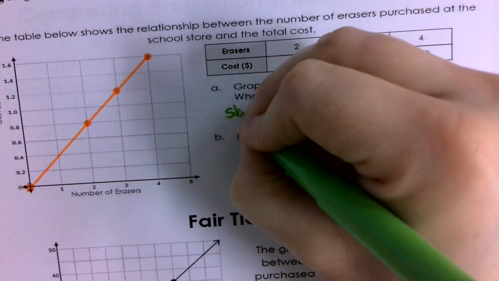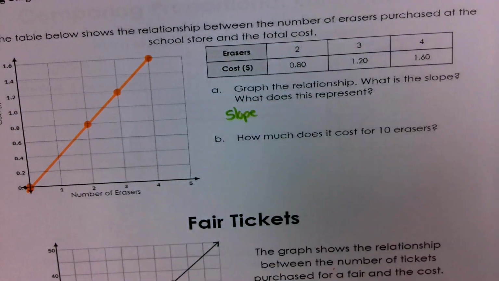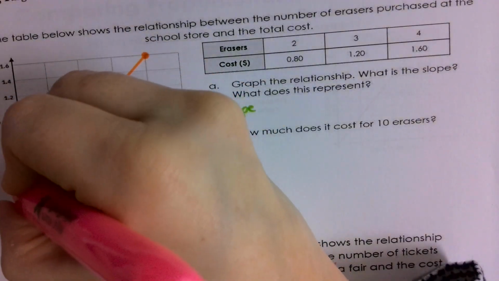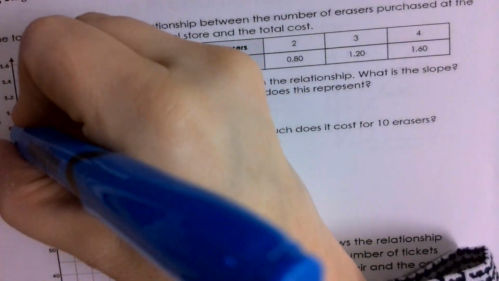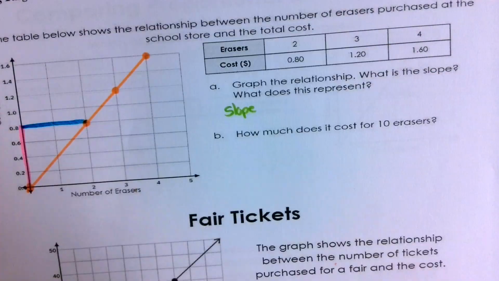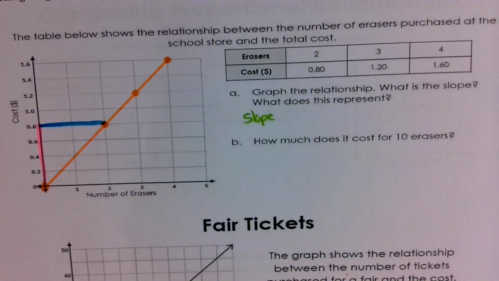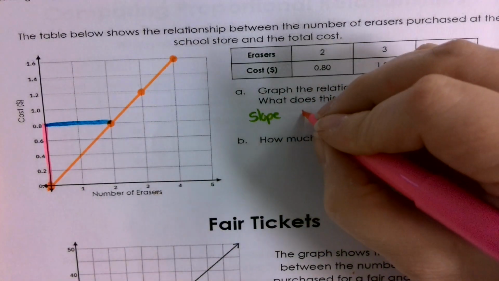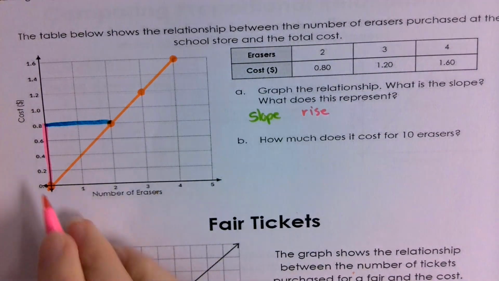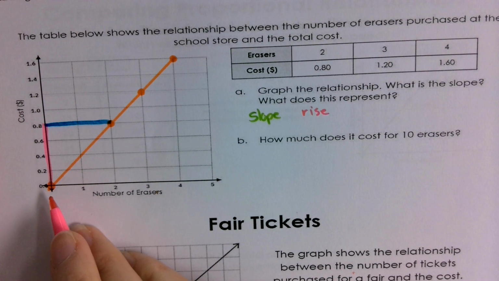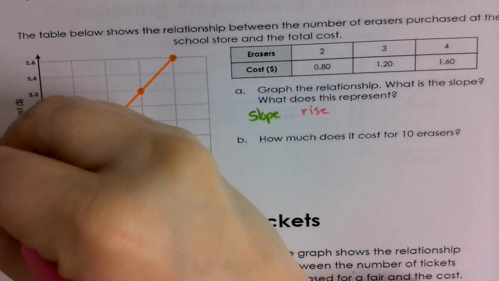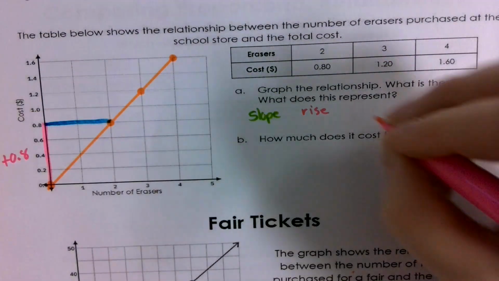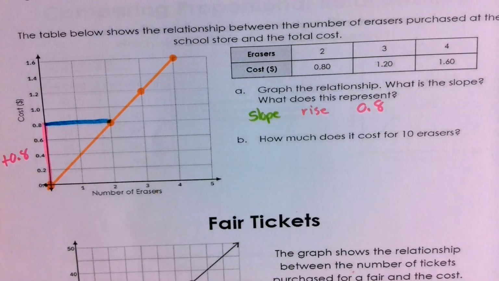All right, from there, we want to identify what the slope is going to be. So we have to identify our rise over our run. So let's just go from our origin to our first point. We're just going to create that triangle. Who can raise their hand and tell me what is the rise going to be? Go ahead, EJ. 0.8. So we are increasing by 0.8.